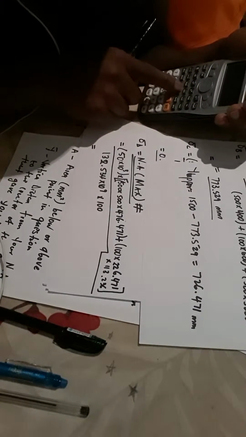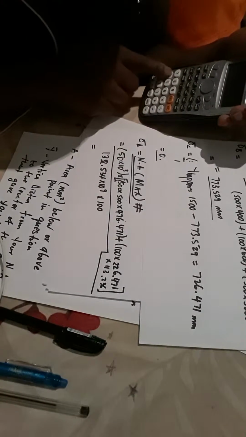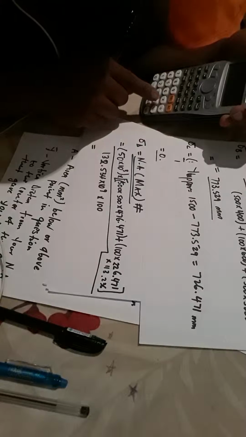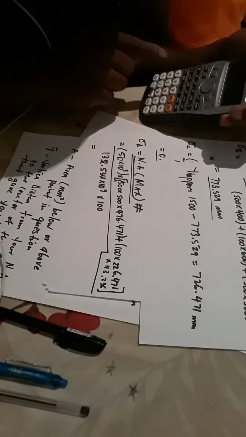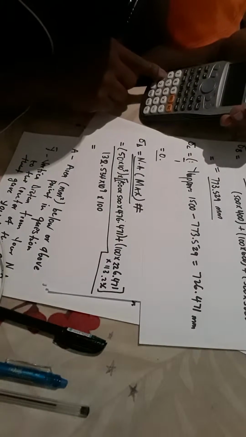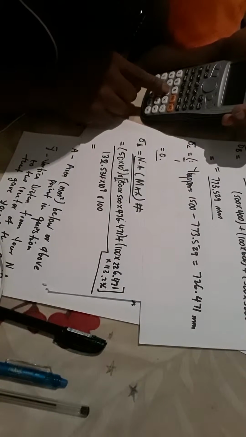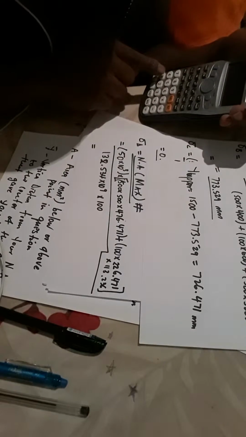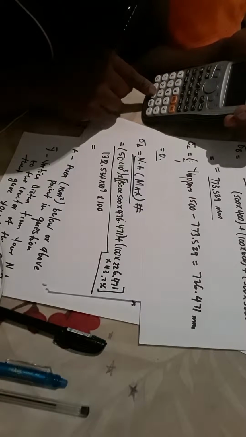So it's 50 times 10 to the power 3, times 500 times 500 times 476.471, plus 100 times 226.471 times 113.236, over 132.534 times 10 to the power 9.